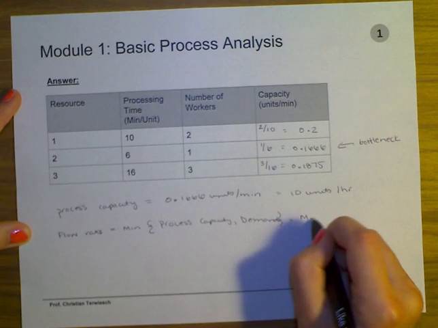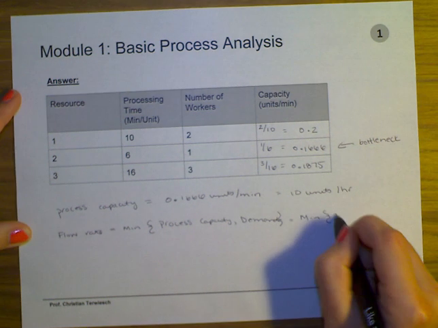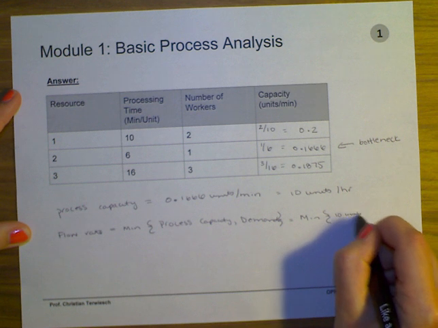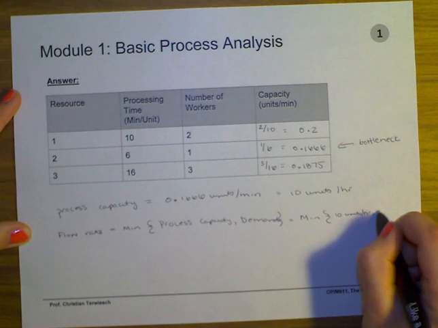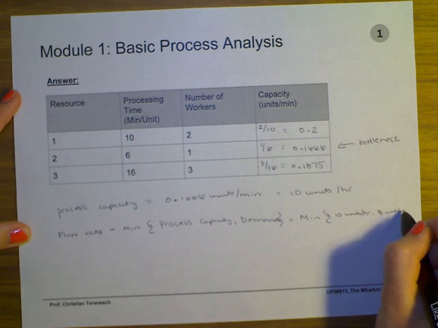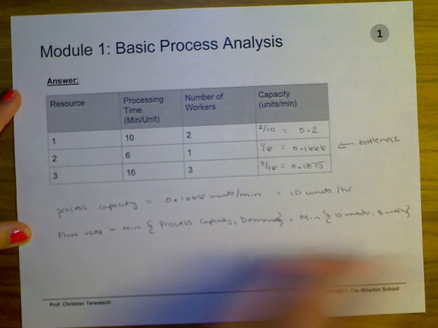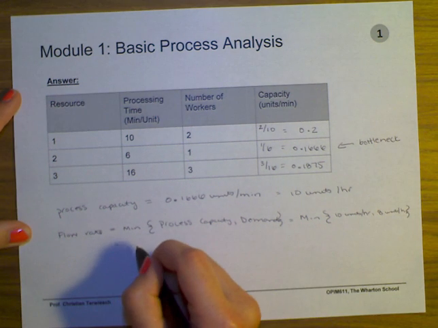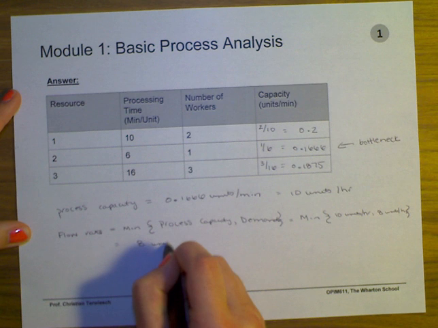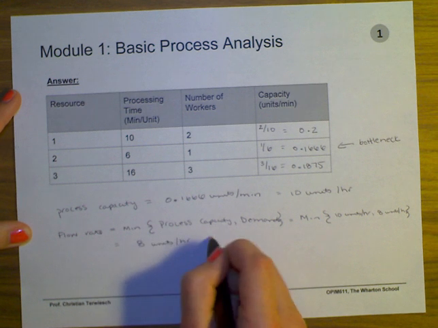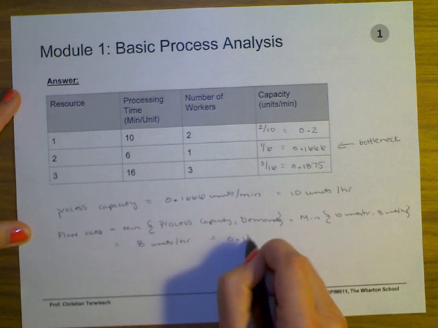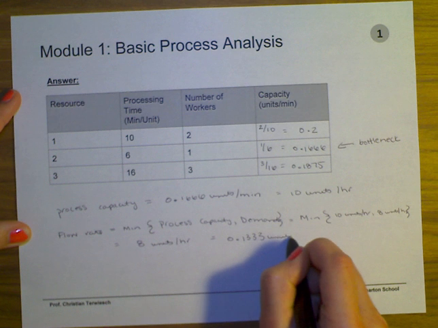So in this case, that's the minimum of our capacity is 10 units per hour, and our demand is 8 units per hour. So in this case, our flow rate is going to be 8 units per hour, or 0.1333 units per minute.